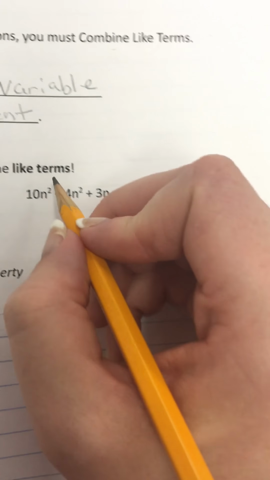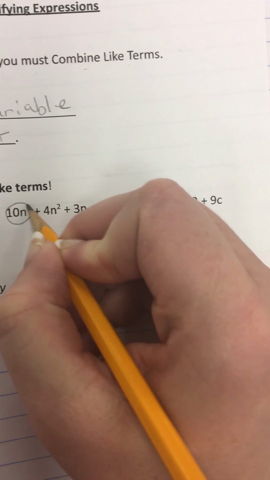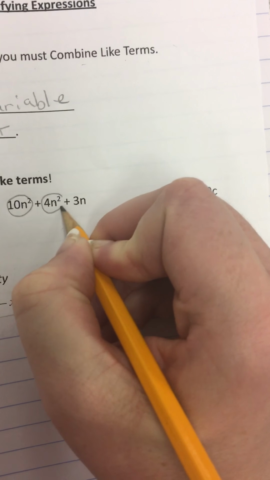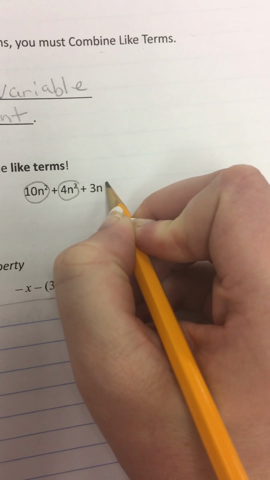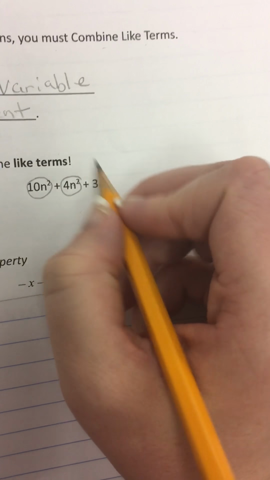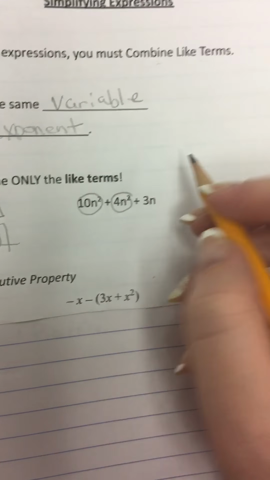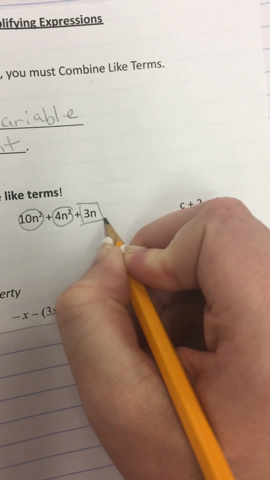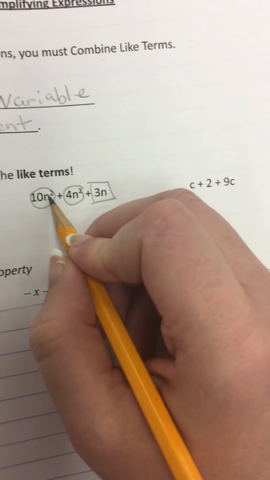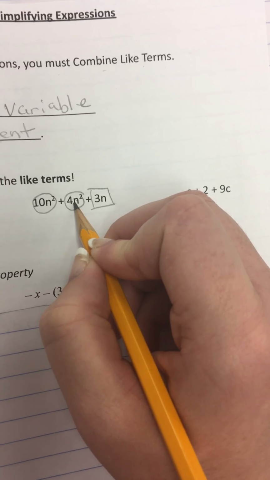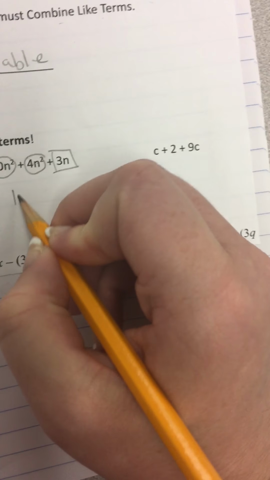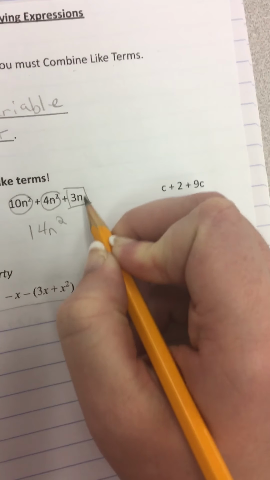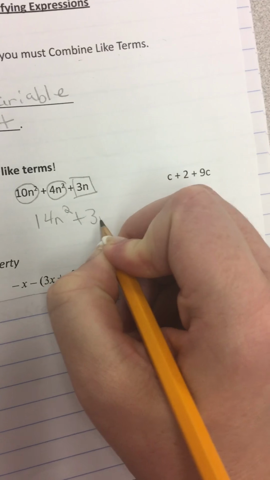All right, so here I have an n to the 2. Here I have an n to the 2. Here I have an n, but there's no 2 on top, so it's not like terms because they have to have the same exponent. So that's going to go in a different shape. I can combine these two because they're in the same shape and they're like terms. So 10 and 4 makes 14. And then we just have this 3n to add at the end.